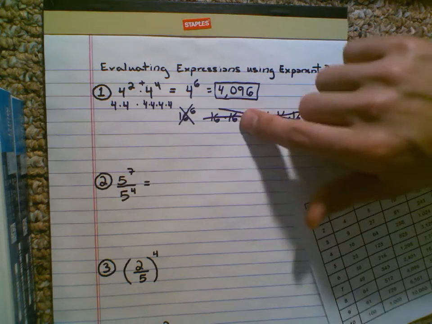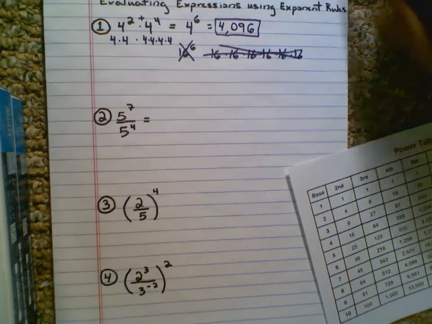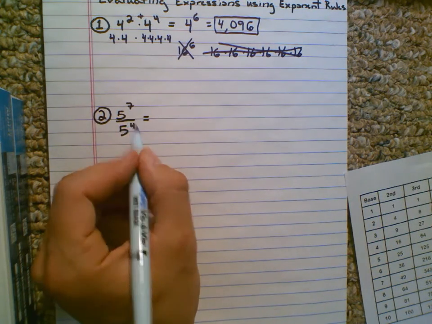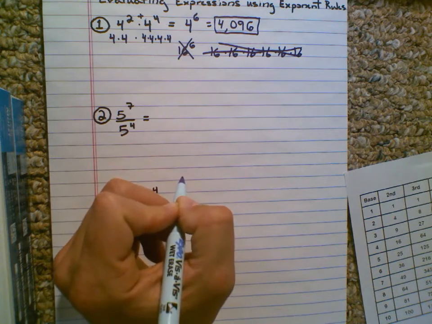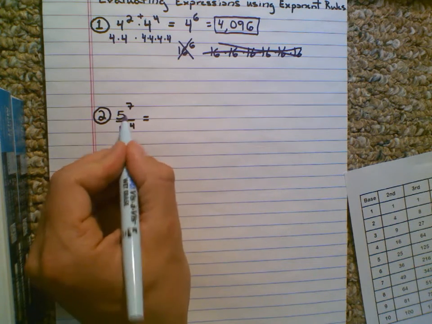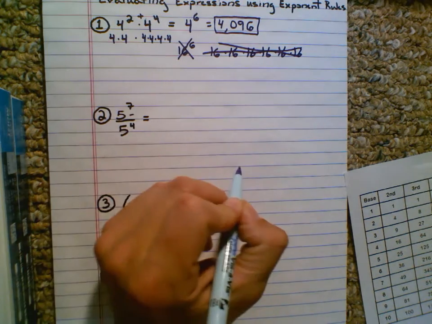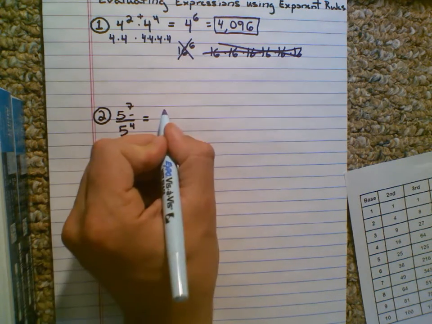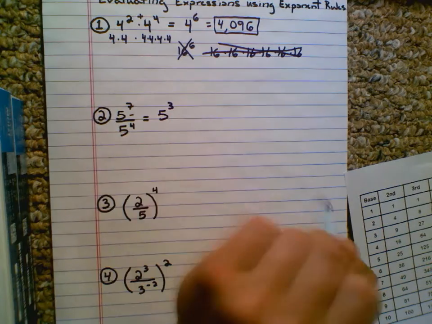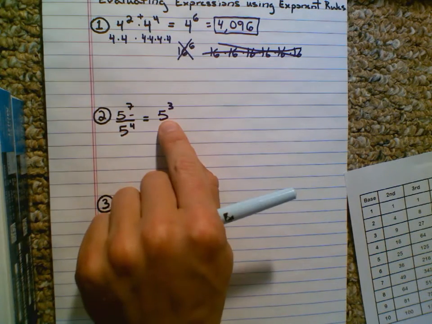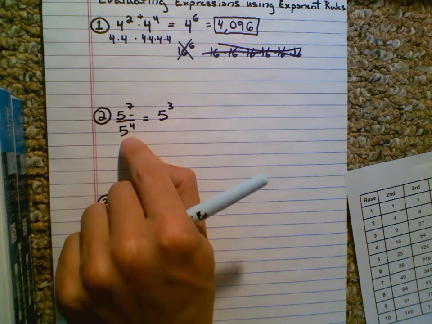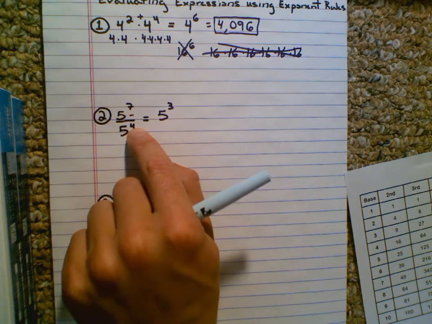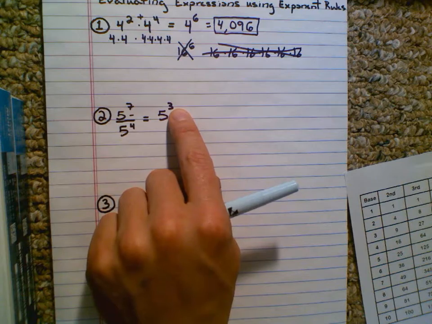So keeping with this idea, let's look at example 2. So in example 2, I have 5 to the 7th power divided by 5 to the 4th. Well, when I divide like bases, I subtract the exponents. 7 minus 4 is 3, so I'm now going to have 5 to the 3rd power. Okay, once again, notice the base doesn't change. It was a 5, it stays a 5. It's just the exponents. I'm taking 7 minus 4, so I get 5 to the 3rd power.